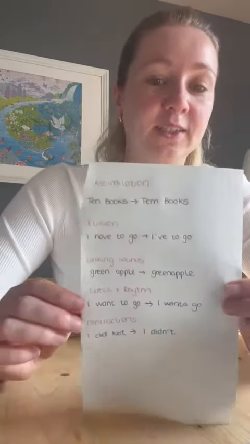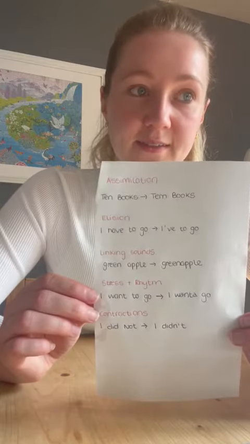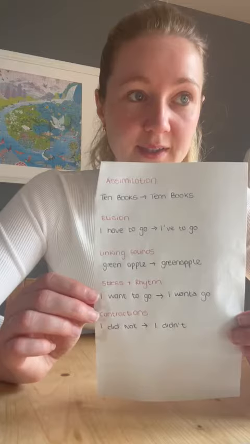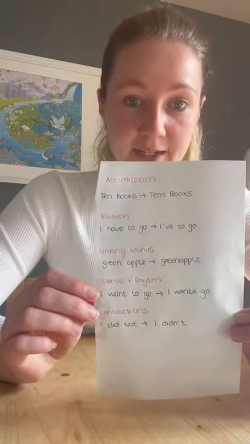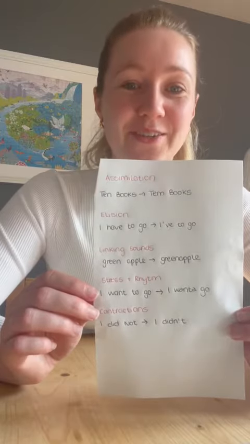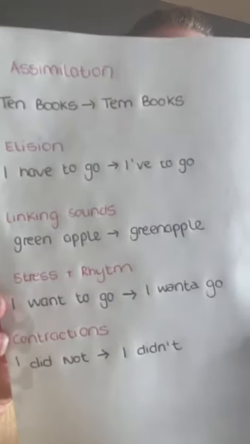So assimilation is where sounds take on the characteristics of neighbouring sounds. For example, in the phrase "ten bucks", the N sound in "ten" may assimilate to an M sound due to the following B sound, leading to the pronunciation "tem bucks".